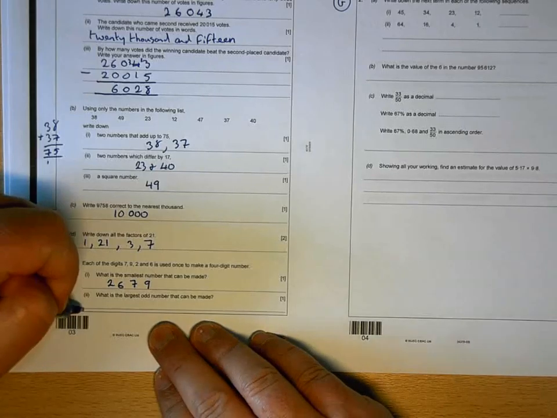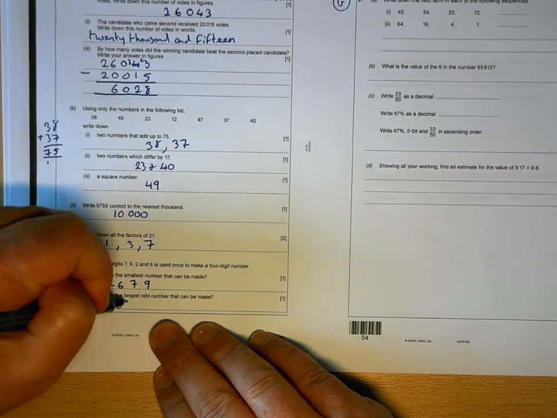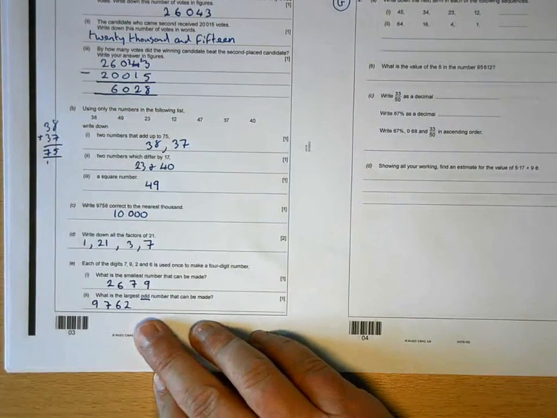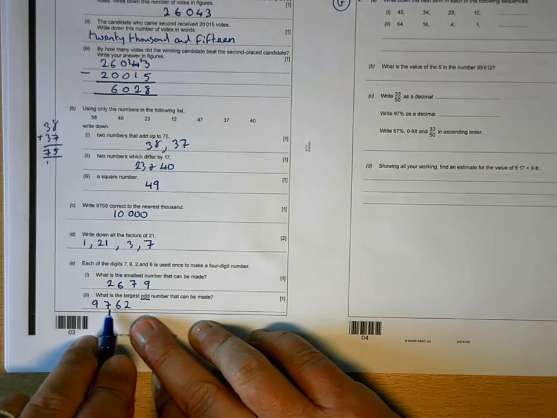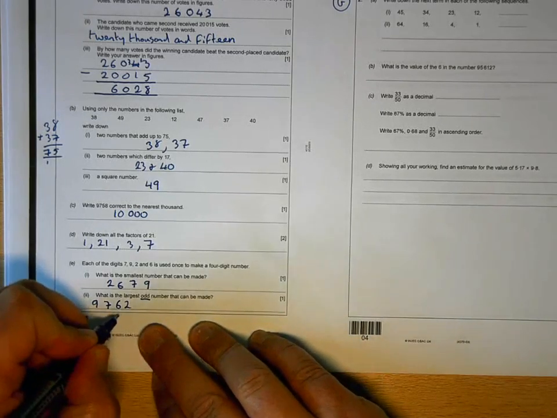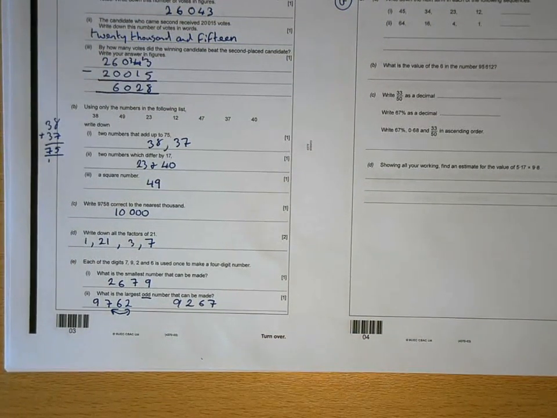The largest number, you'd write them in a different order. But because they want the largest odd number, you would have to switch that value with the nearest odd number. So you would switch those two around to get 9, 2, 6, 7. So 9, 2, 6, 7 is the largest odd number.